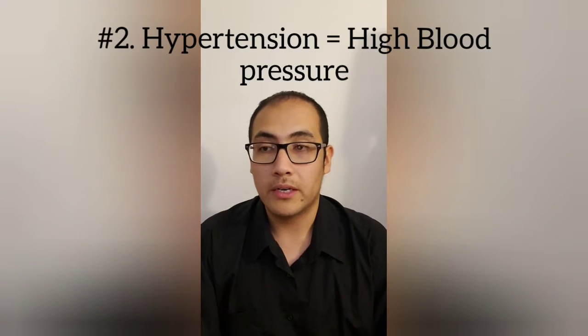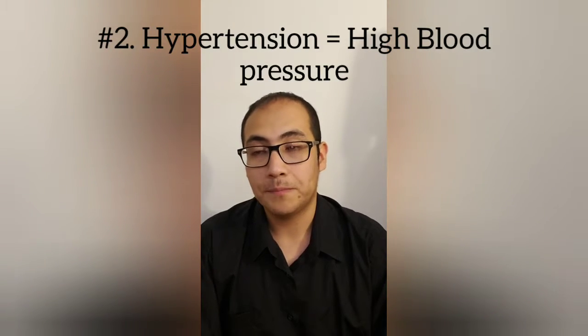Okay, so that's congestive heart failure. The second disease that's also very common is high blood pressure, or in a fancy word, hypertension. In the past, about 3 years ago or so, the criteria was 140 over 90.